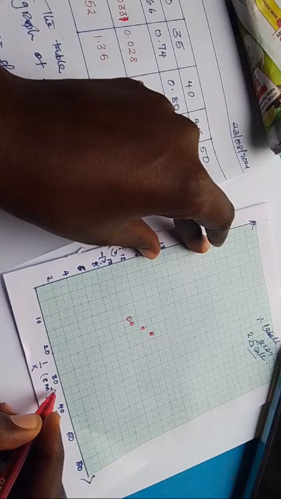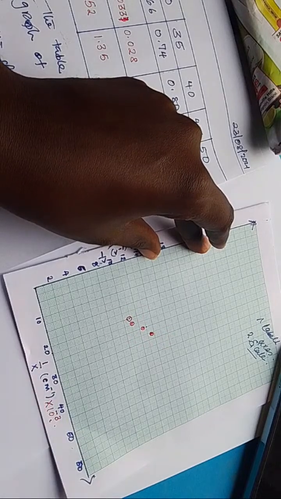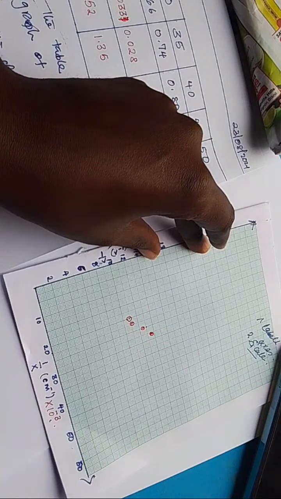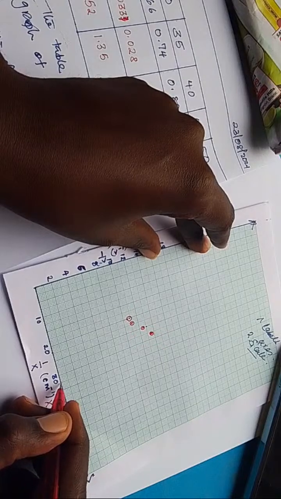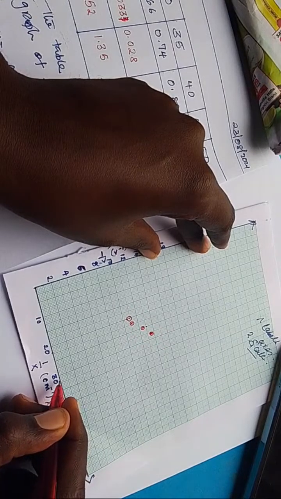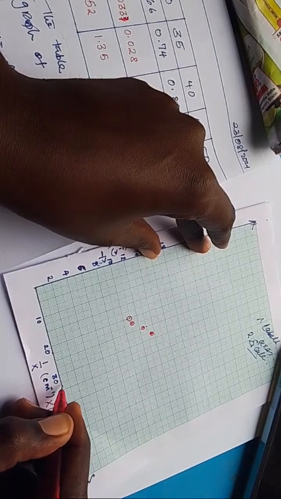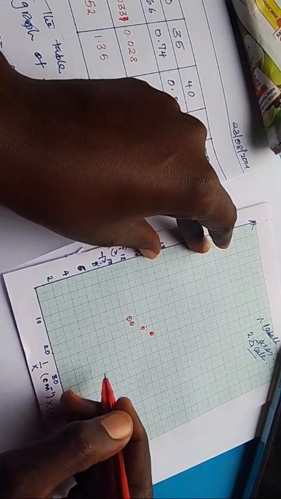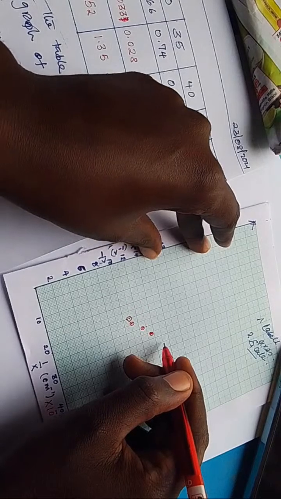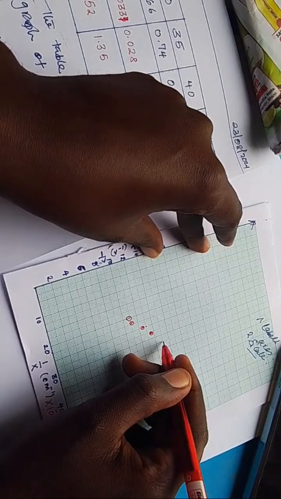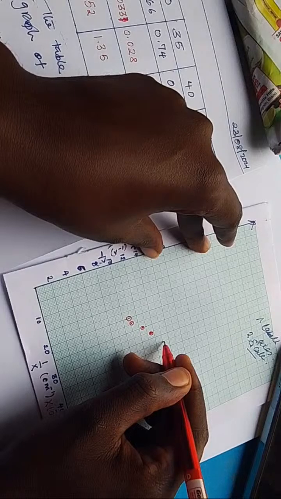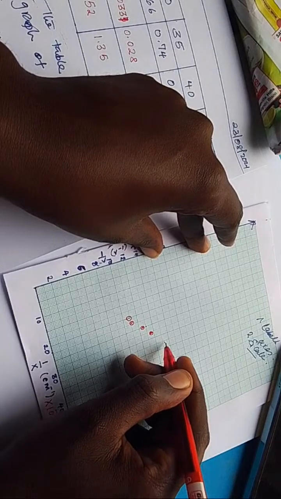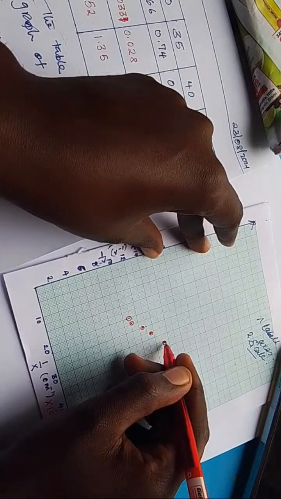So from here, 33 will be having an excess of 3 divided by 0.5, which will give me 6 boxes. So this is 30, okay, 30. I have to have 6 boxes. And all these boxes should be matching 15.2, which is here. Like that.